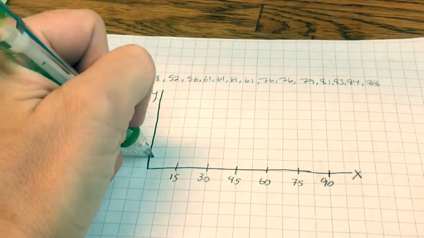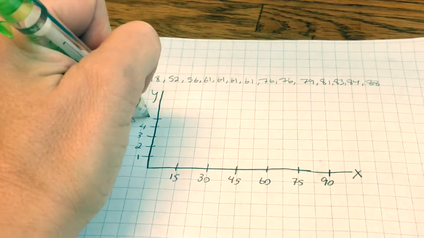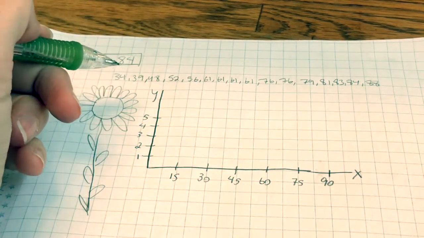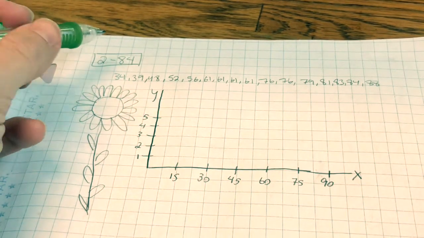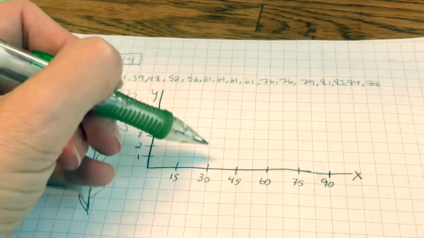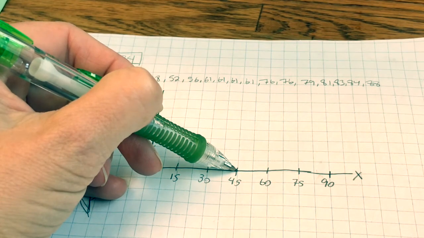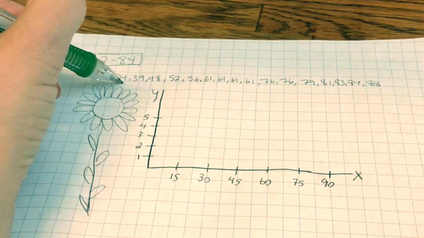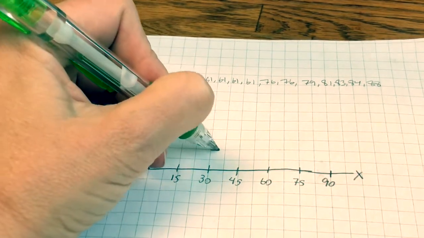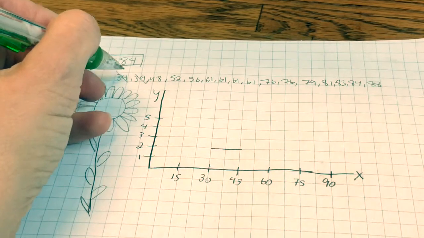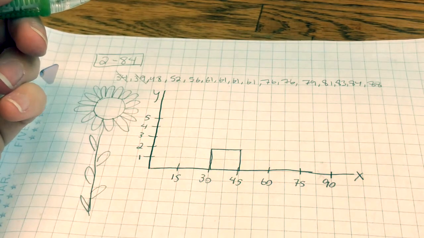And then the y, I'm just going to go by ones, and you'll see why in a minute. It's actually easier on a histogram to do the y-axis by ones. So to know what goes in each bin, I am looking for all the numbers within the range from 30 all the way up to 45, but not including 45. So I have 1, 2, 1, 2. So I'm going to make my bin 2 high for this range from 30 to just under 45. Okay, that's my first bin.